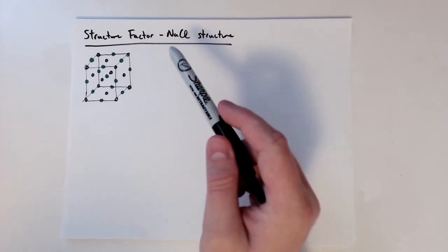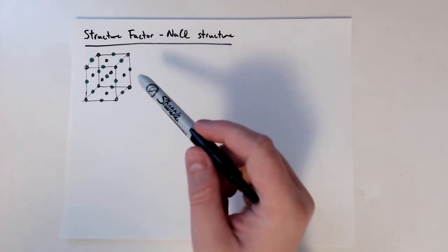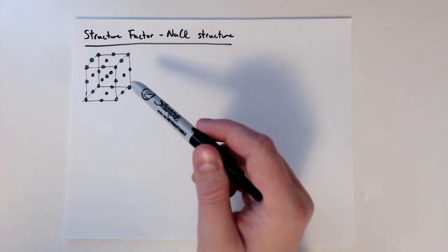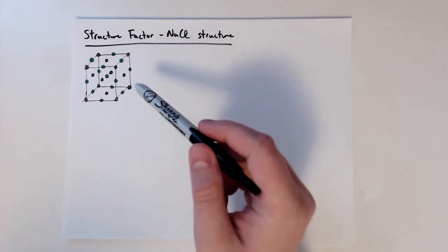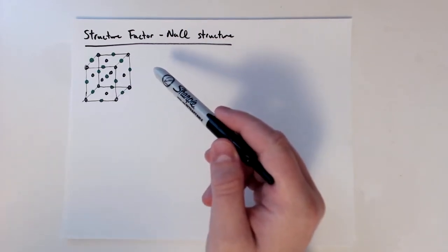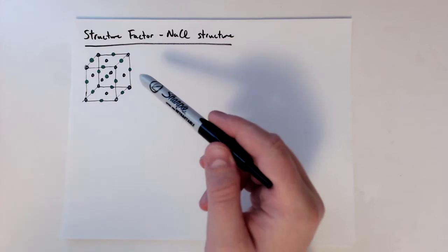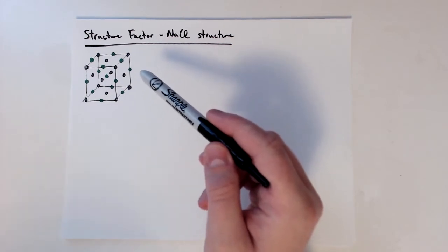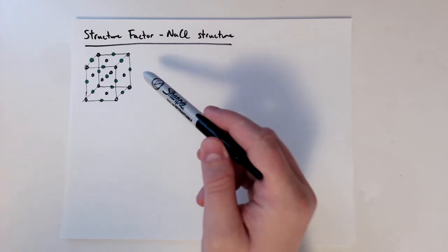And before we get to the structure factor part of this, for the quiz question, what I want you to do is, for the structure factor, we need to know what the fractional coordinates will be for the sodium and for the chlorine ions in the unit cell.